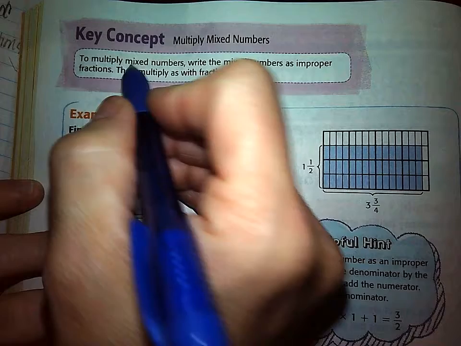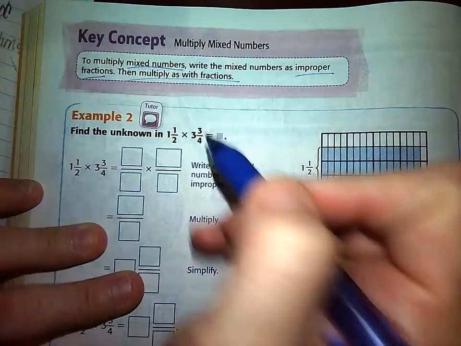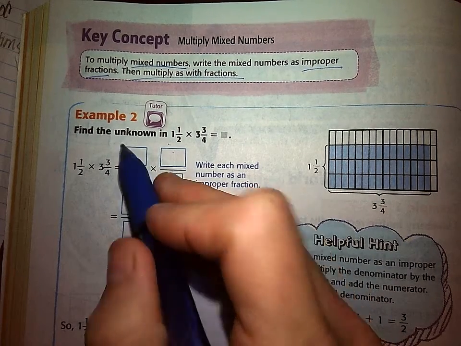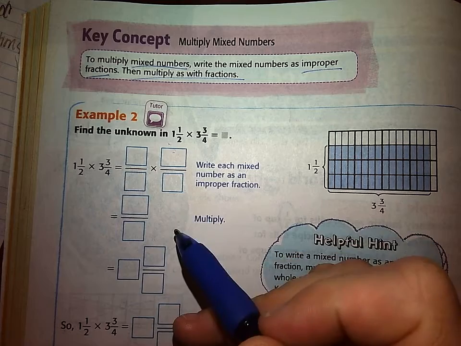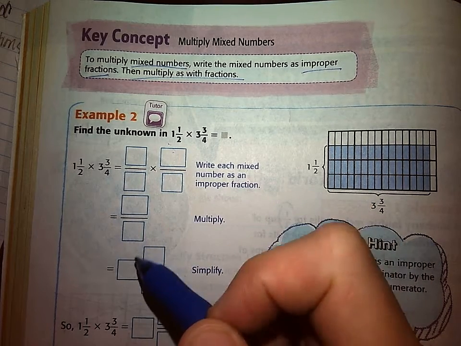Here's our key concept. To multiply mixed numbers, write the mixed number as an improper fraction and then multiply. Example 2: 1 1/2 times 3 3/4. We're going to convert both of these into improper fractions.